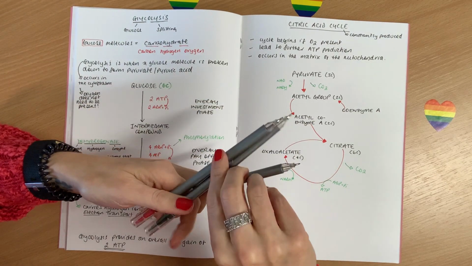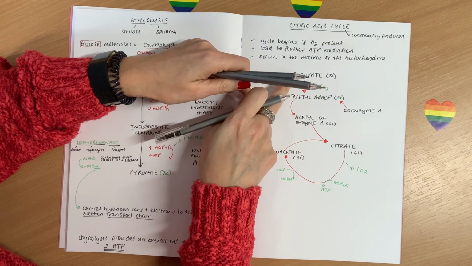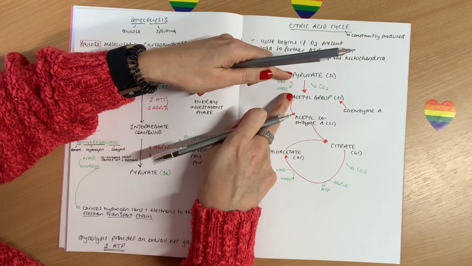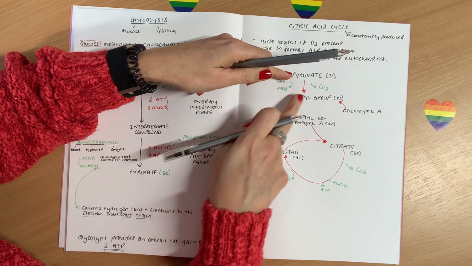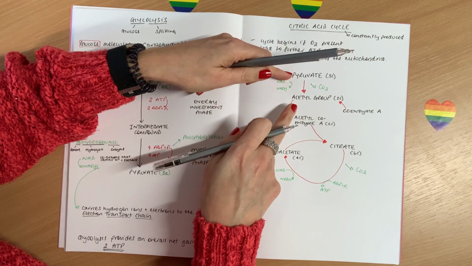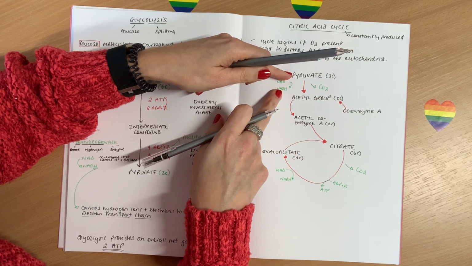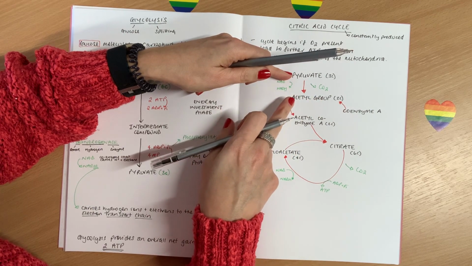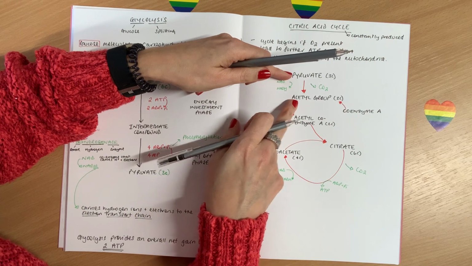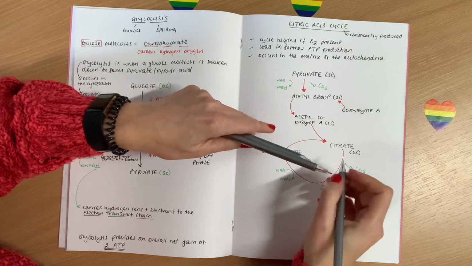So this, in essence, is like an extension of glycolysis. This is your end of glycolysis. We therefore lose carbon dioxide and some hydrogen ions and electrons. And sorry, we lose our carbon to make carbon dioxide and our hydrogen ions and electrons to create an acetyl group, which adds on to a coenzyme A, and this is the start of our citric acid cycle.